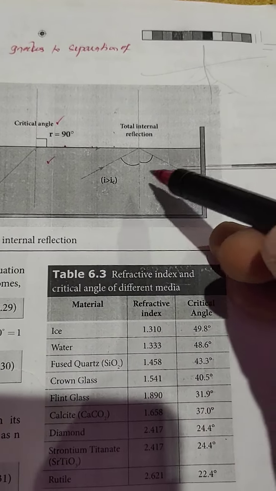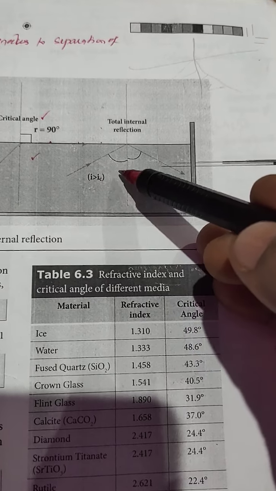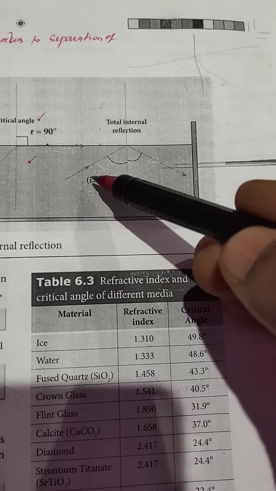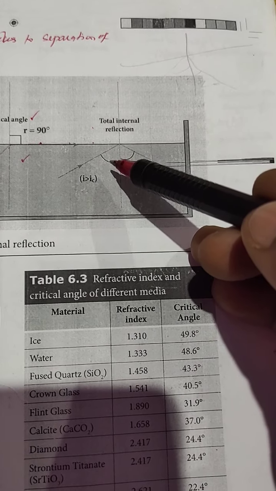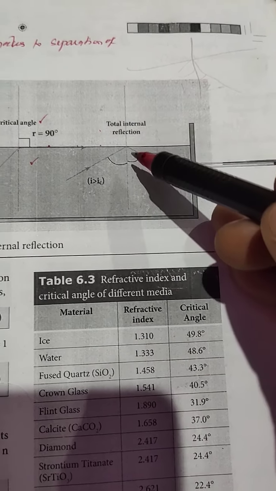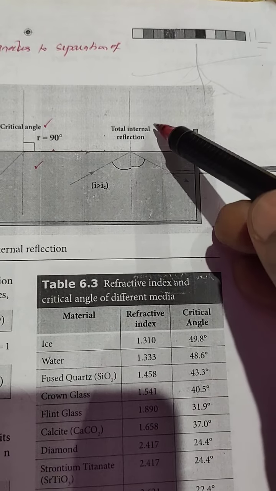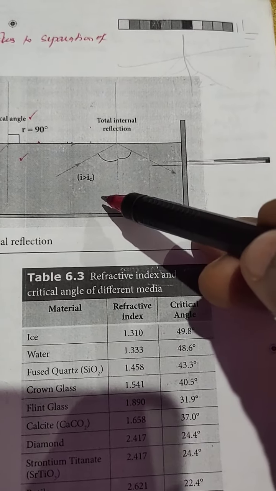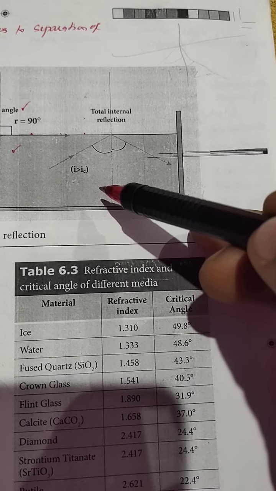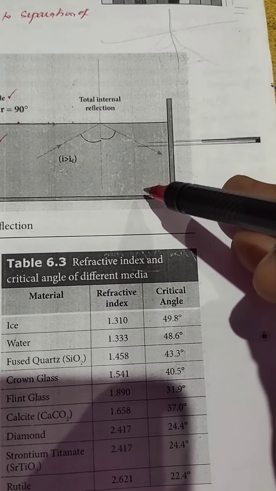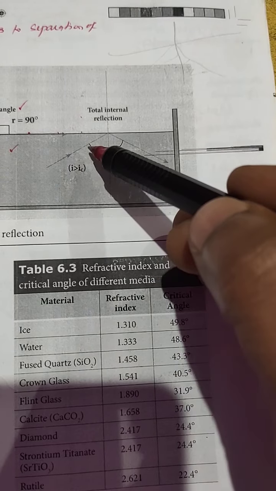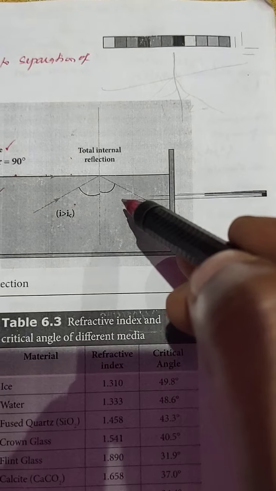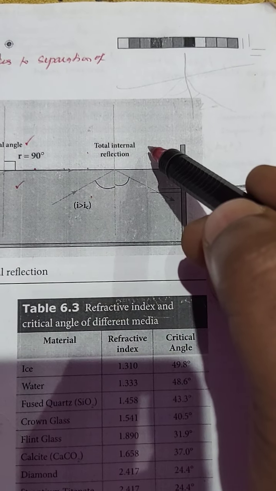Further, when the angle of incidence increases in the denser medium beyond the critical angle, there is no refraction. See here, there is no refraction. The light is reflected back into the denser medium itself, so the reflection takes place in the denser medium, not in the rarer medium.